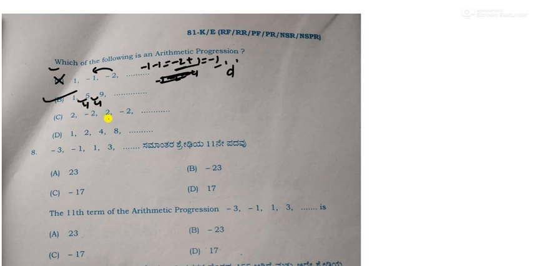If you take any two numbers, if I take these two, so minus 2, here it is minus 4, and 2, this becomes plus 4, so even this is not AP. Here the gap is 1, here 2, here 4, so even this is not AP. Only option B is AP because its common difference is the same throughout.